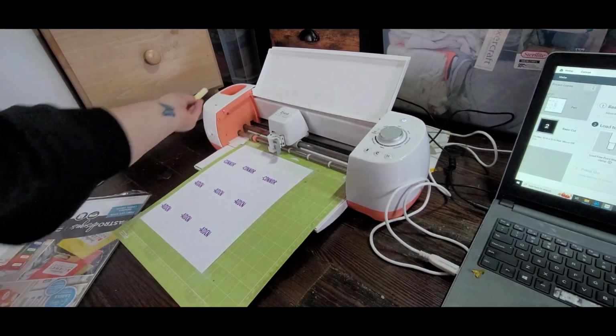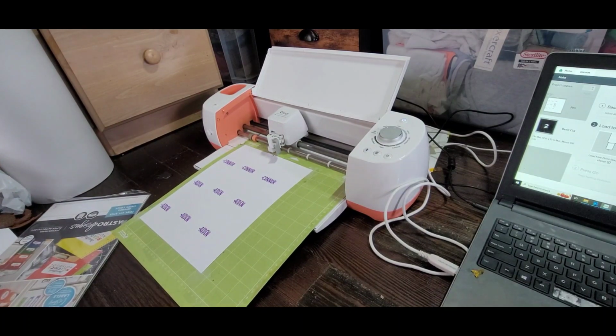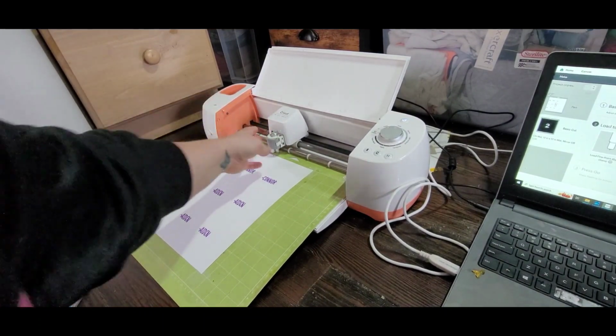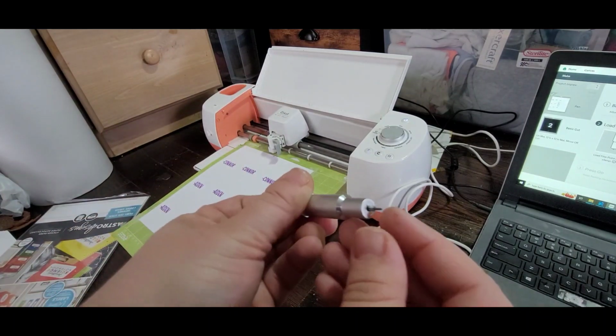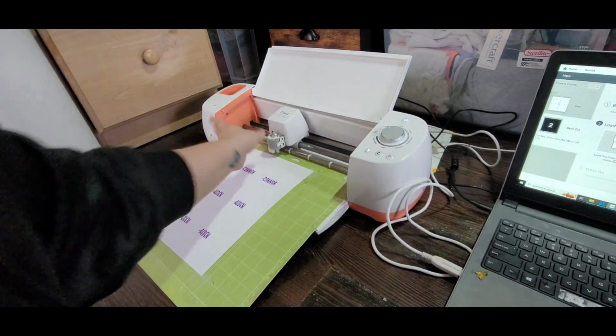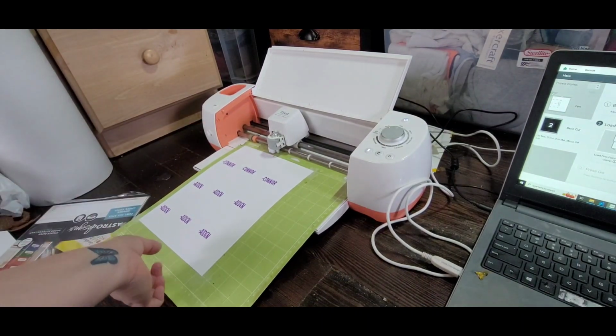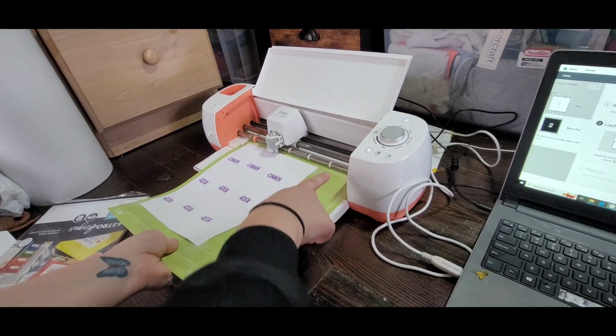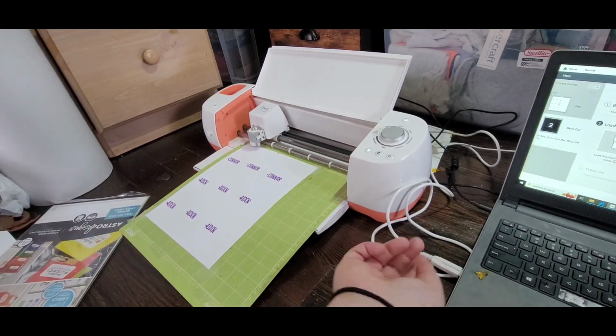Like, it comes with one for their markers, but their markers are kind of pricey. So I just used, let me check my blade, make sure it's clean. Yeah, okay. Ooh, sorry, Cricut. I just use a Sharpie that I already had laying around. Maybe one day I'll actually have like real Cricut markers.